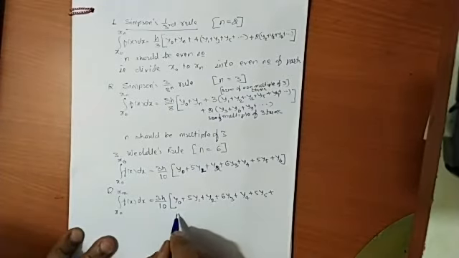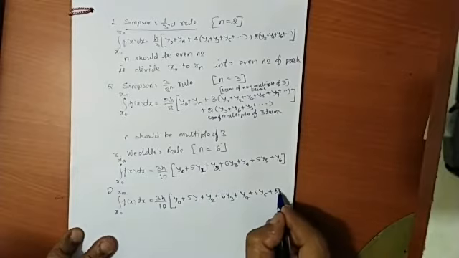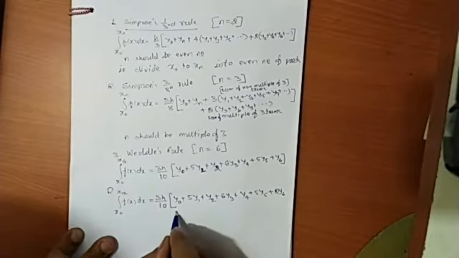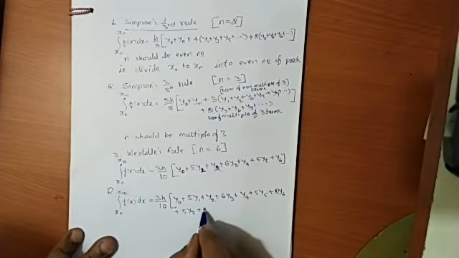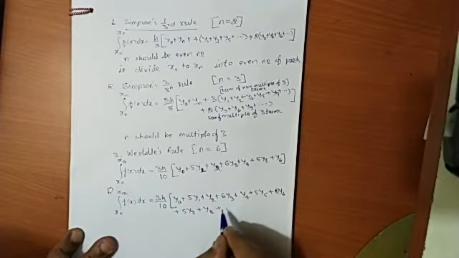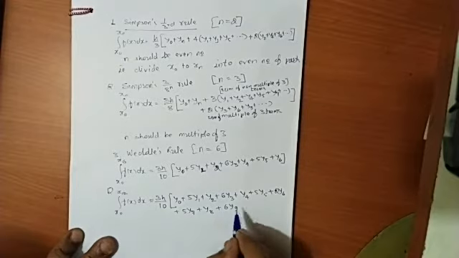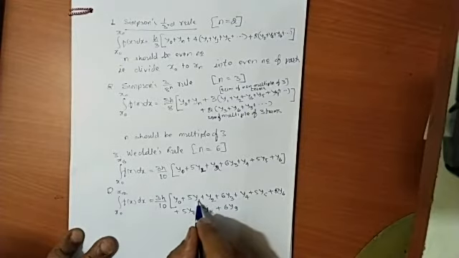Then again it starts with y6. So it will be 2 times y6 plus 5 times y7 plus y8 plus 6 times y9. That is what you have to do. You add 6 to this.